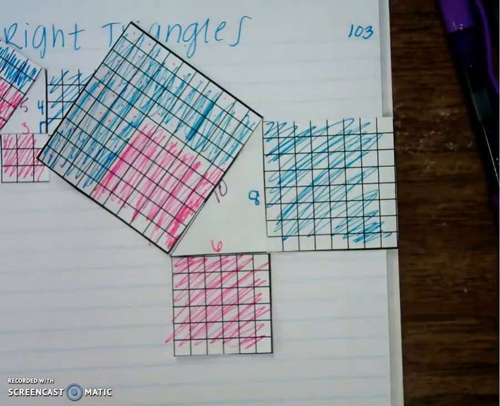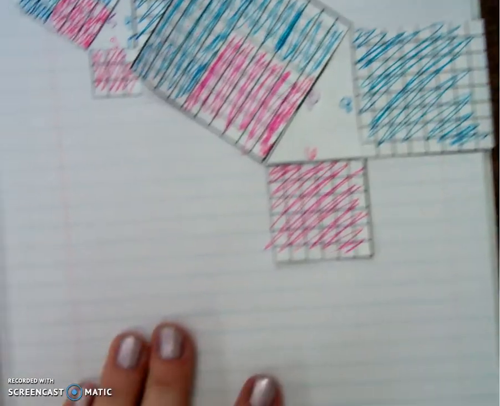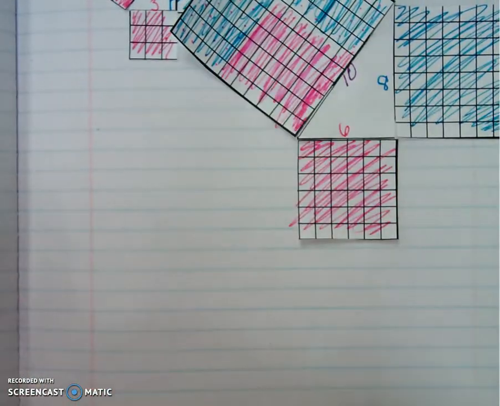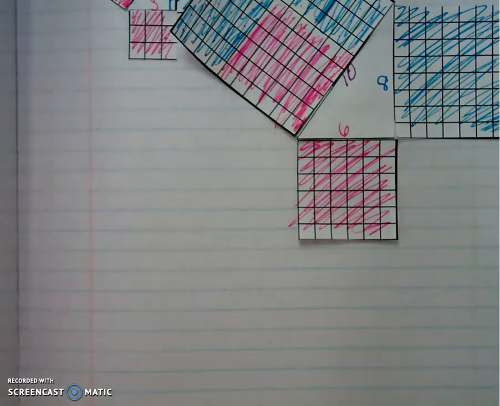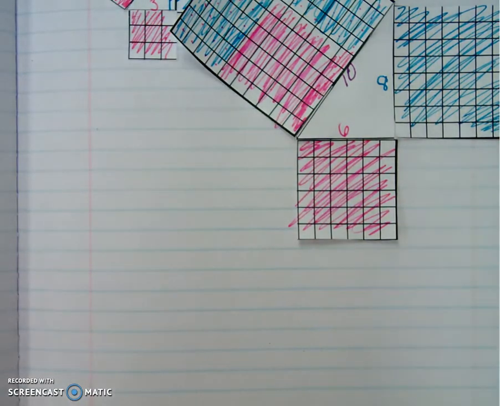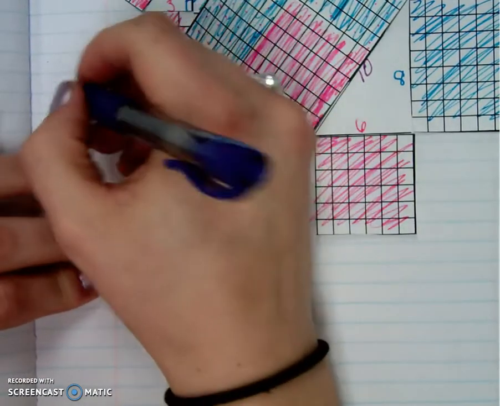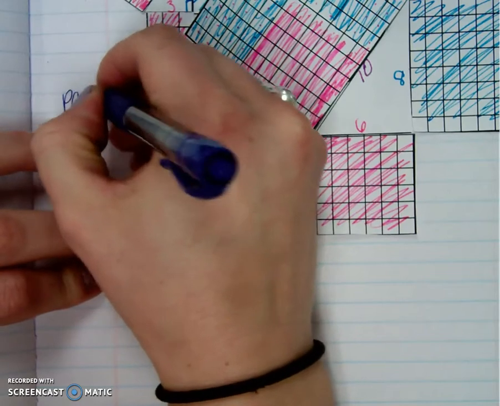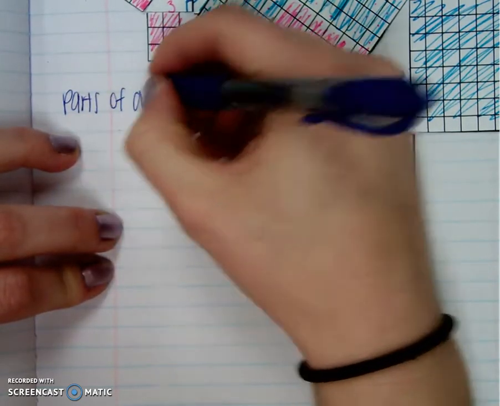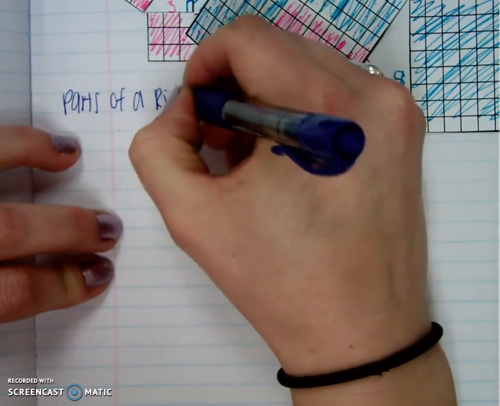Perfect. Okay? All right, let's take some notes on this. We got a whole lot of space left at the bottom here. We see that we've got different parts then of a right triangle. Okay? We've got 2 parts specifically. So the parts of a right triangle.